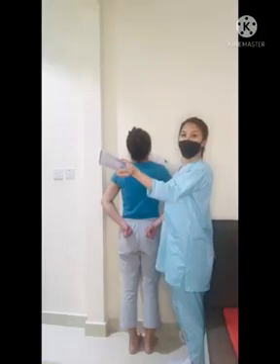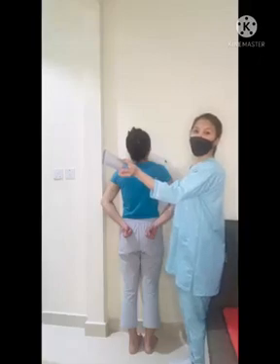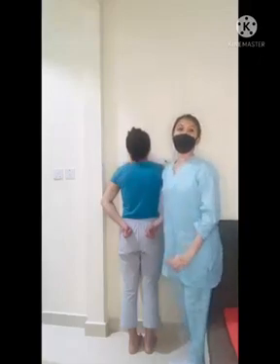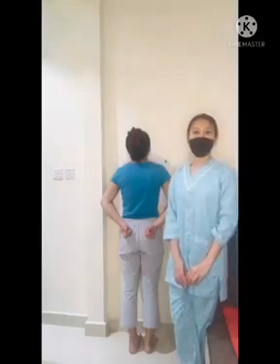So, suspend at full expiration to elevate the diaphragm. The structures shown in this projection are the lower anterior ribs below the diaphragm.